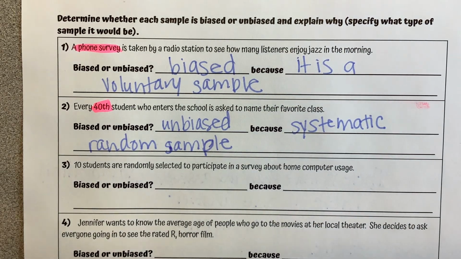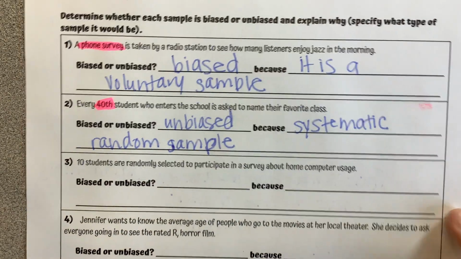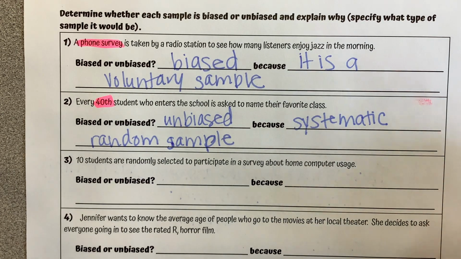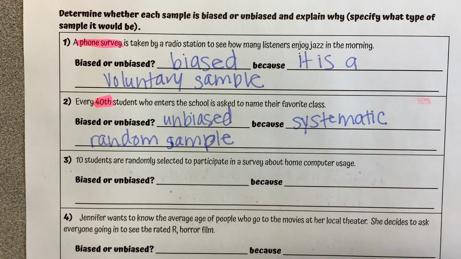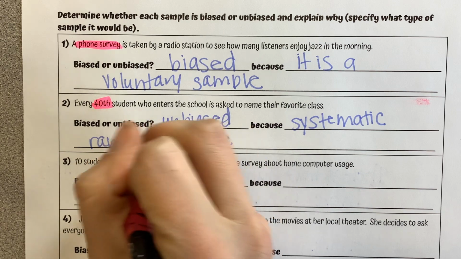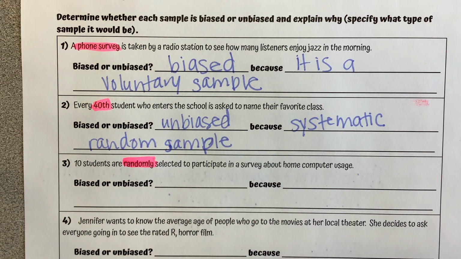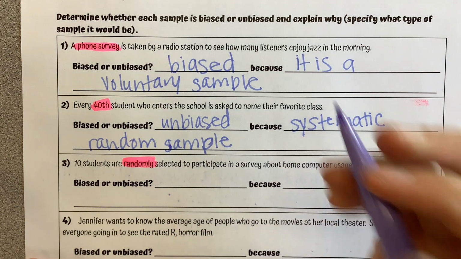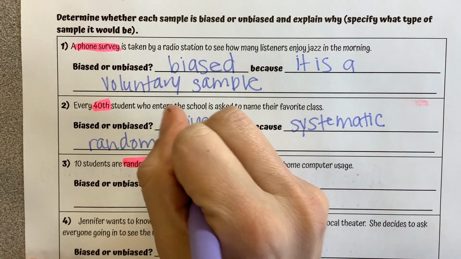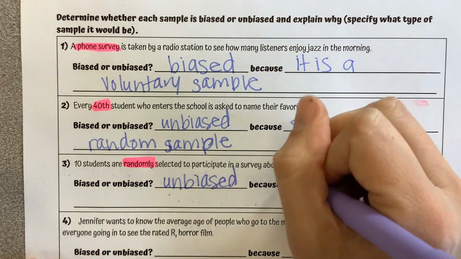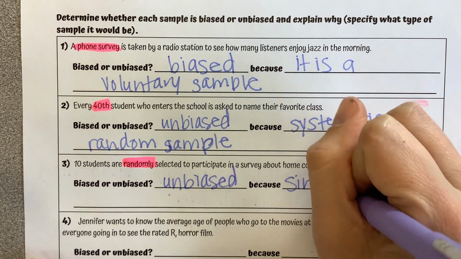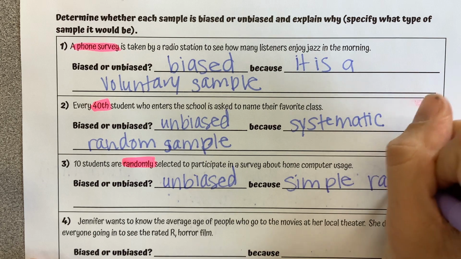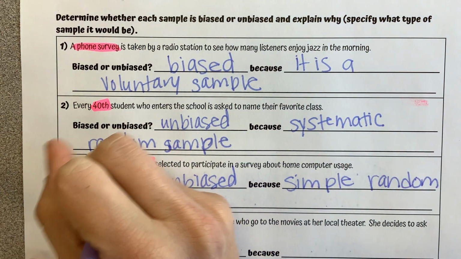Next up, we've got 10 students are randomly selected to participate in a survey about home computer usage. Keyword that I see in here, randomly. So it's not telling us what the specifics was, but it's saying that it was done randomly. So if it's random, that is unbiased. That is what you were looking for. And that is just our simple random sample.